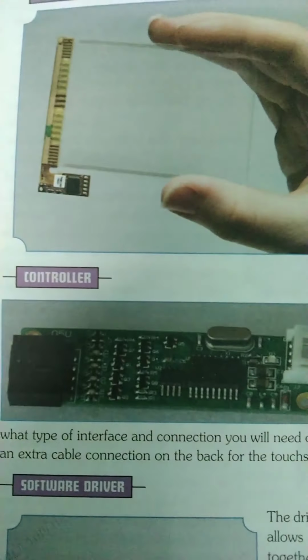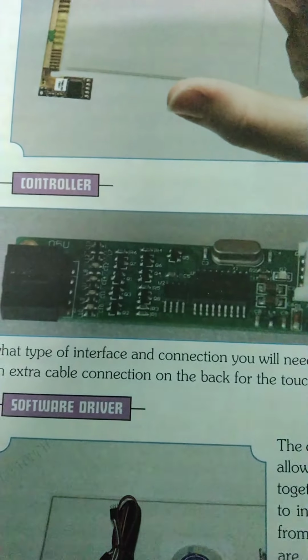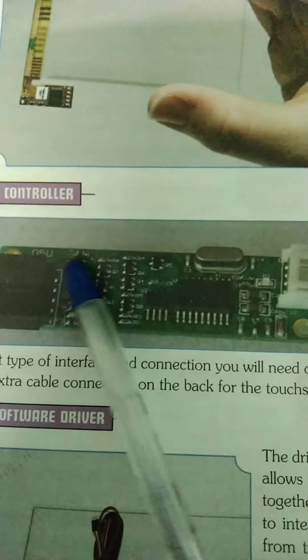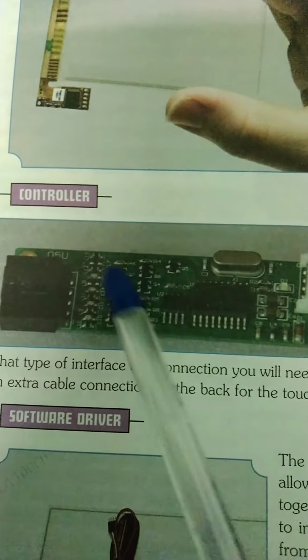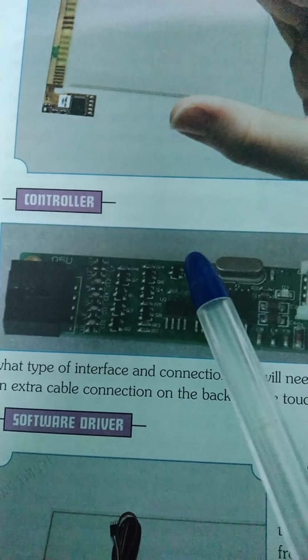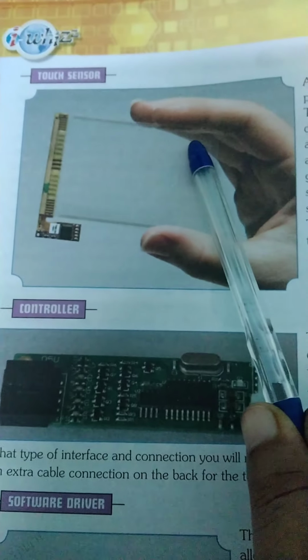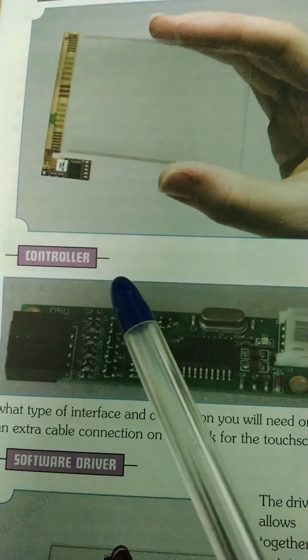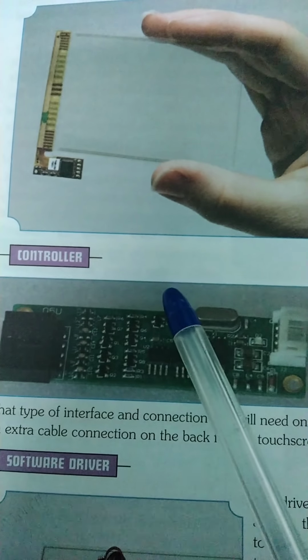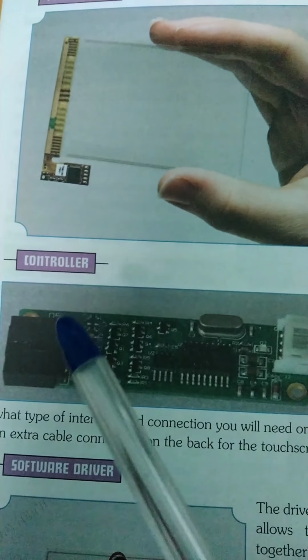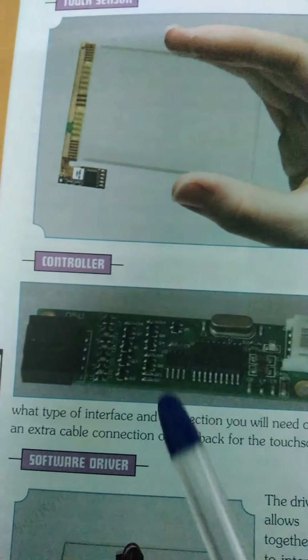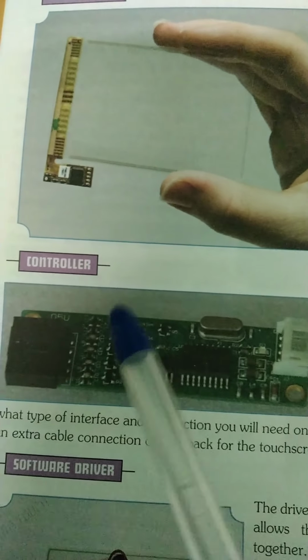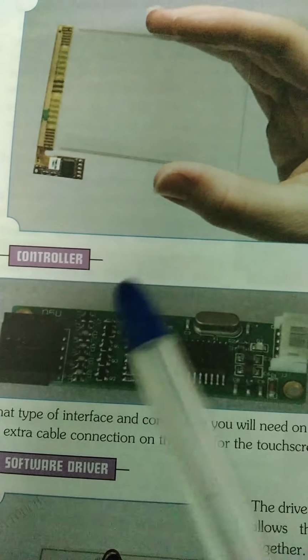Then the next topic is the controller. The controller is a small PC card. This is the controller. It is a small PC card which helps to connect the touch sensor to the computer, and it translates the information into a form that the PC can understand, and the controller is usually installed inside the integrated monitors.